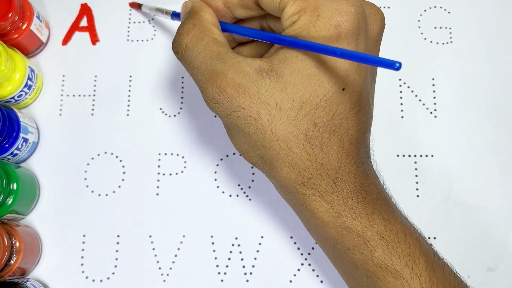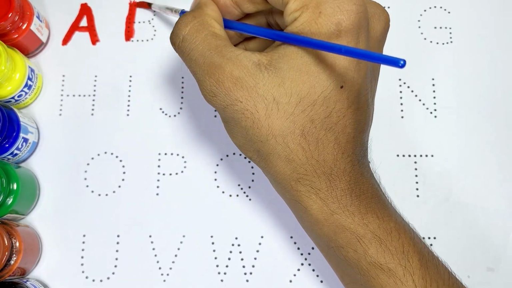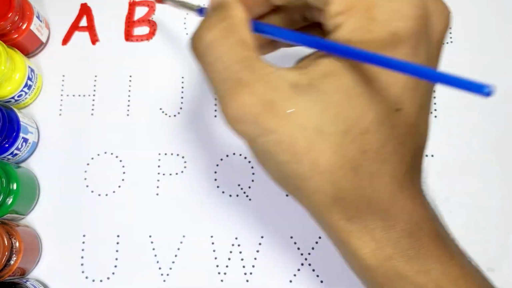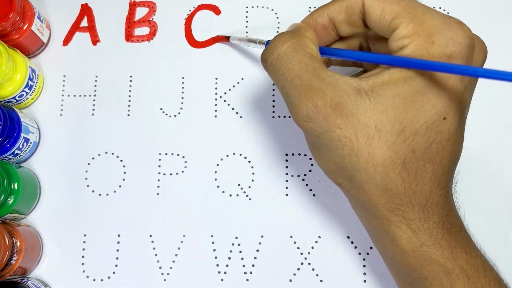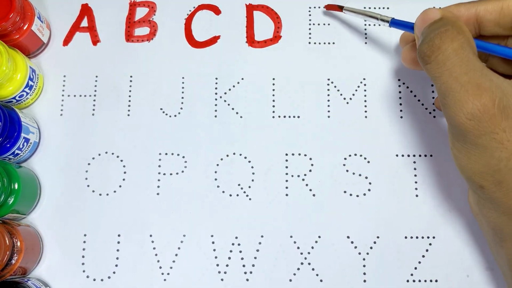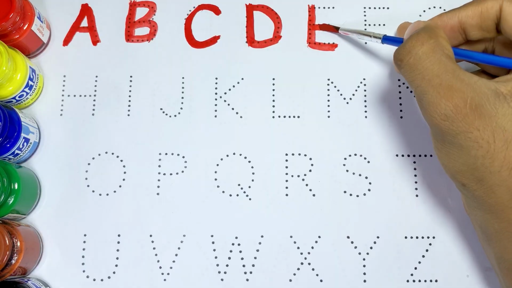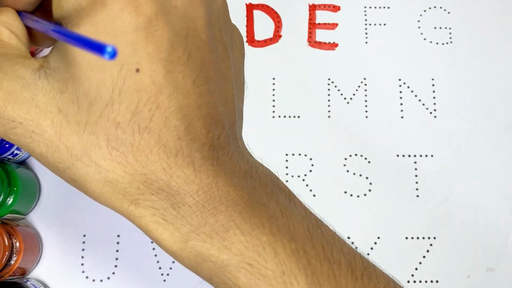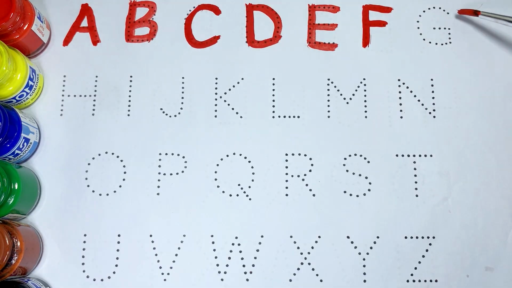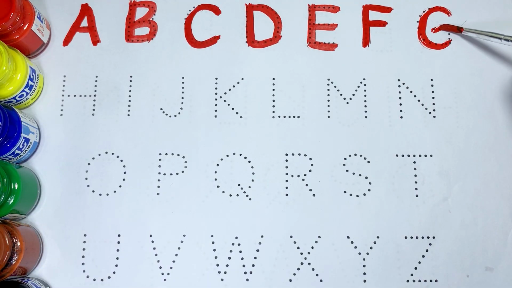A for apple. B for ball. C for cat. D for dog. E for elephant. F for fish. G for God. It's now you draw H and use yellow color.